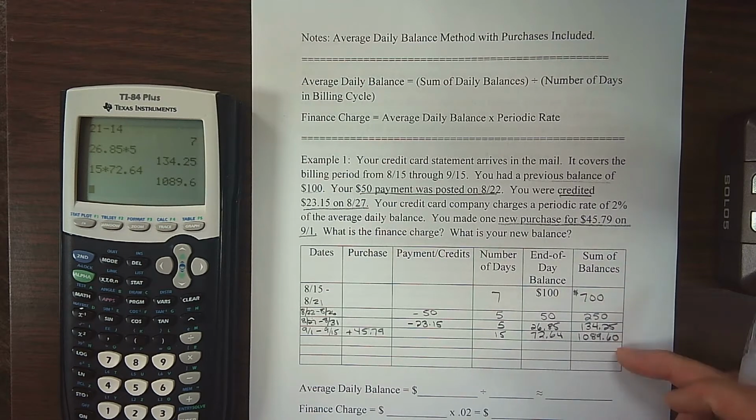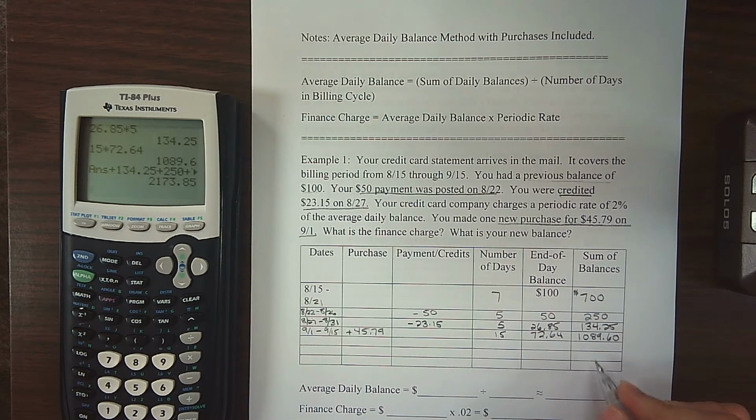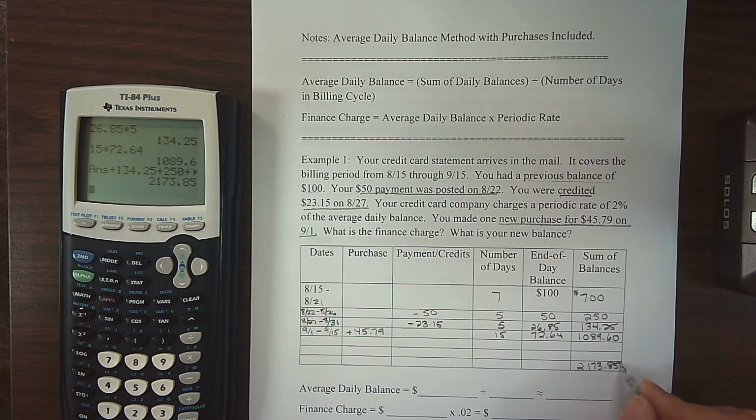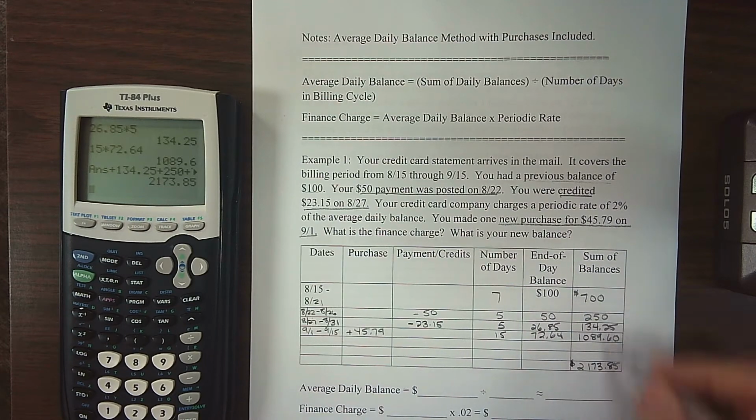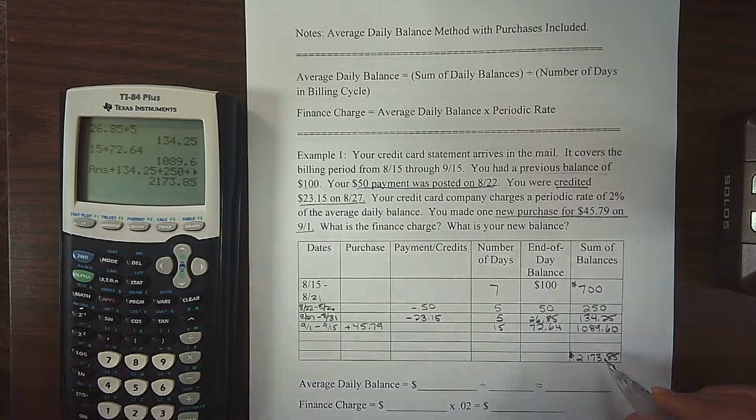So now I want to sum all of these partial sums together so that I have the sum of all my day balances. When I sum those together, I get $2,173.85.